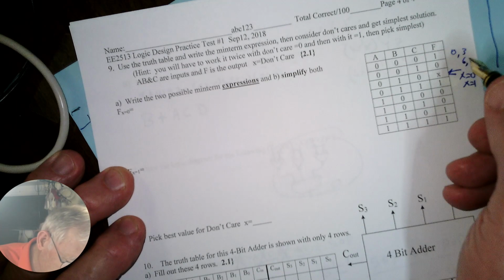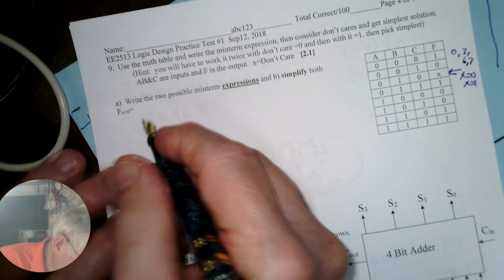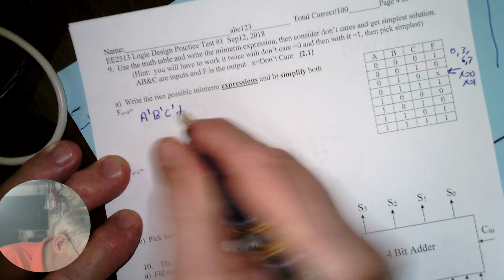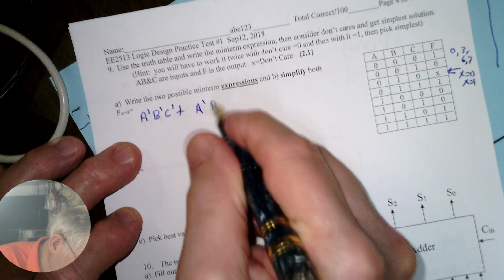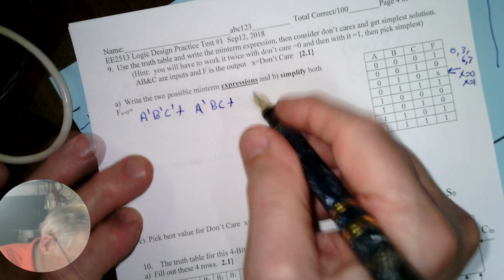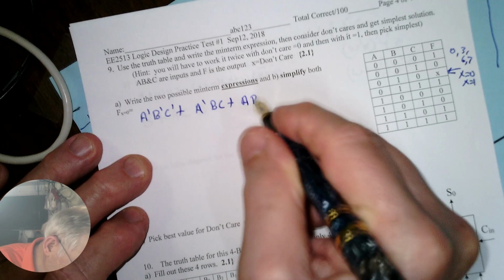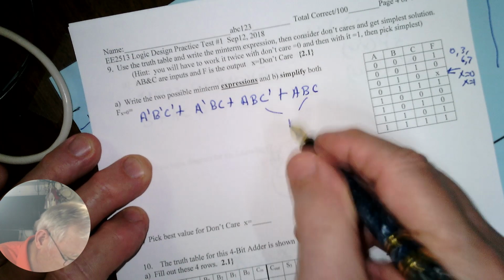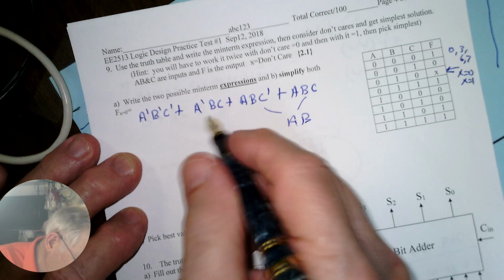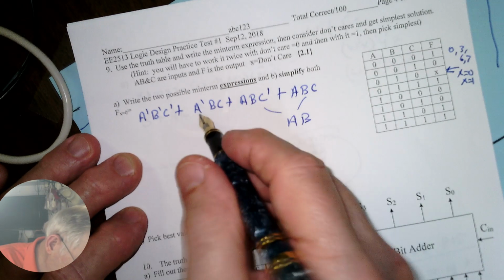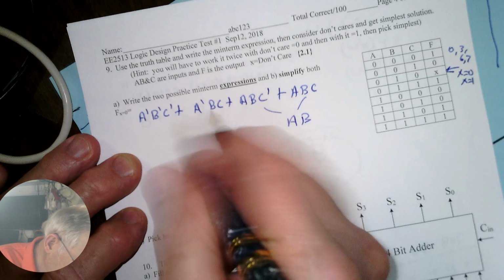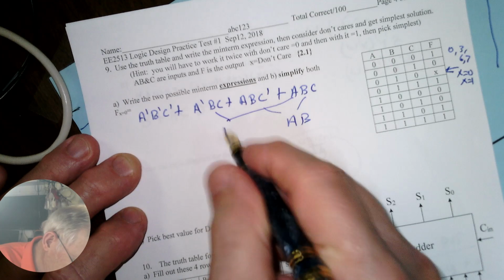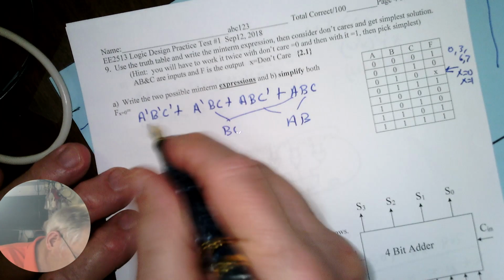Okay, so minterm 0 is just going to be A prime, B prime, C prime. Minterm 3 is just going to be A prime, B, C. Minterm 6 is going to be A, B, C prime. And minterm 7, A, B, C. We can combine these, we get AB. We can't combine these, but we can combine this and this one and get BC, and then this one we have to just bring down.